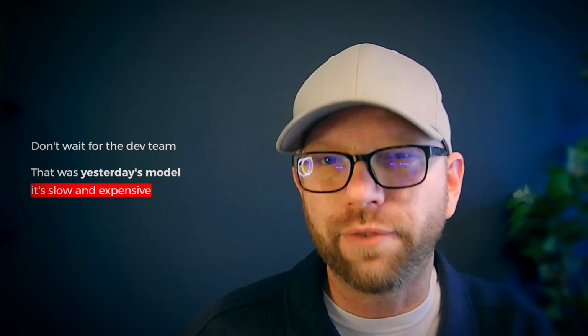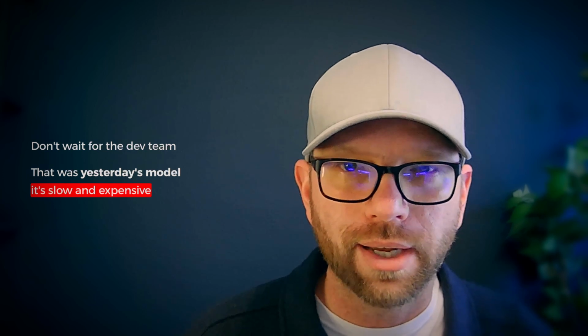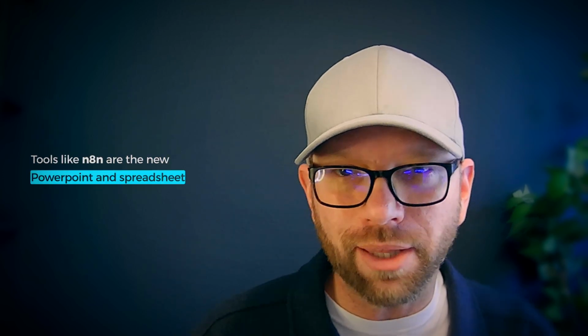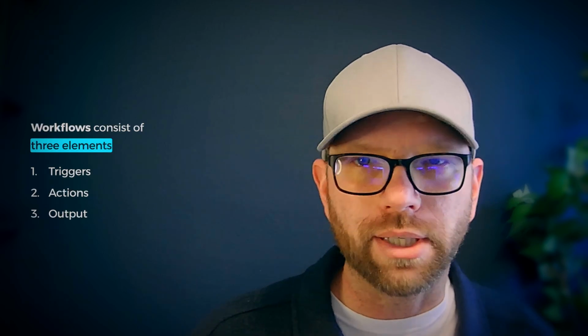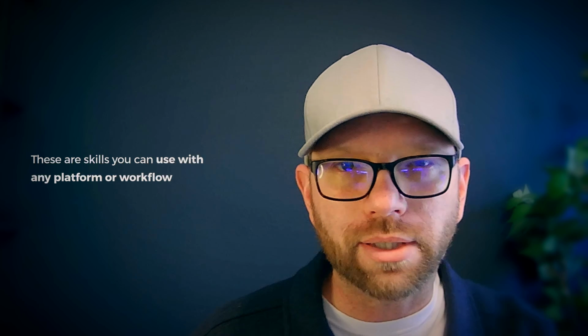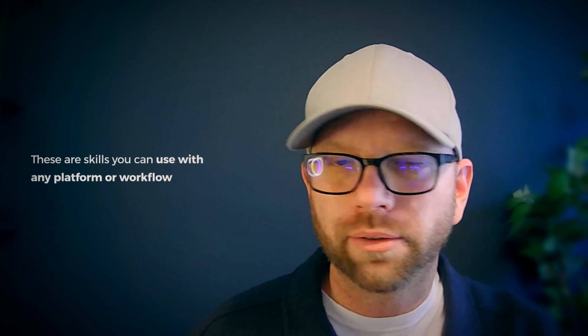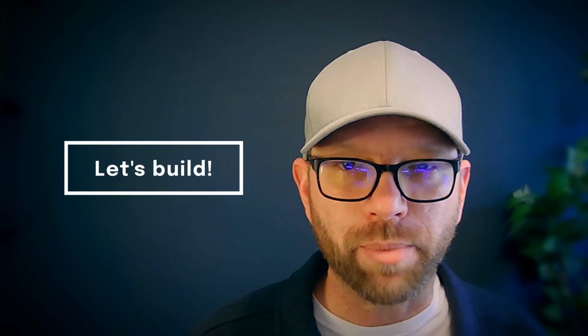They're going to wait for the development team or somebody else to fix the obvious inefficiencies. Tools like n8n are going to be the new spreadsheet, the new presentation. All automation follows these simple steps: triggers, actions, and output. These are the skills that you can learn on any platform. The tools change, the thinking doesn't. Let's build this out piece by piece.